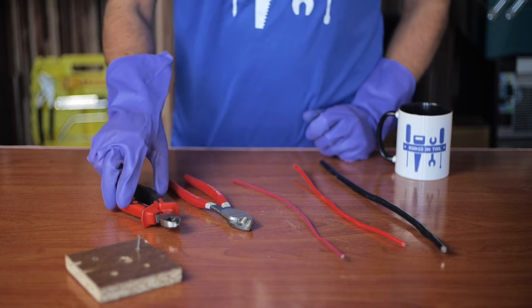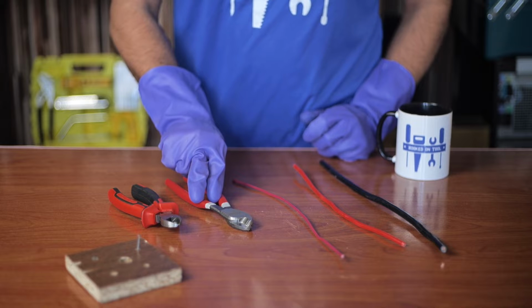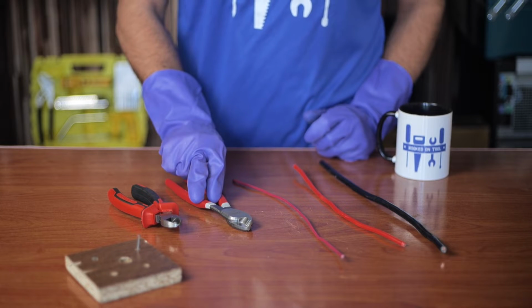In today's video, we are going to talk about what diagonal cutter and side cutter pliers are used for, as well as their differences.